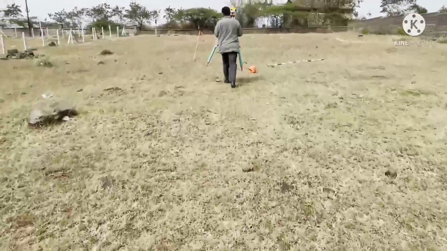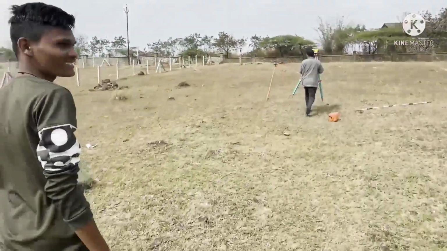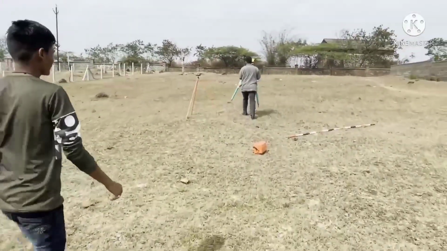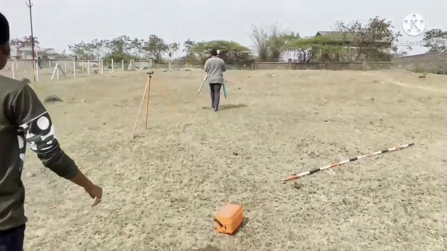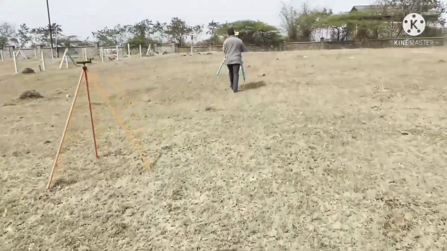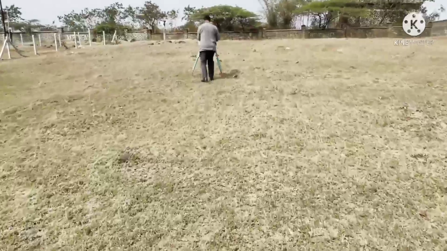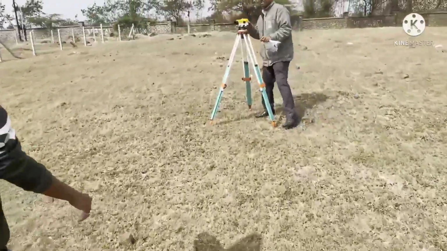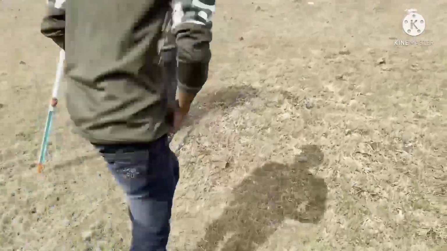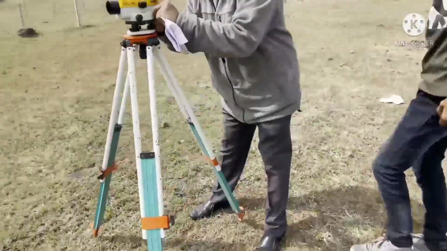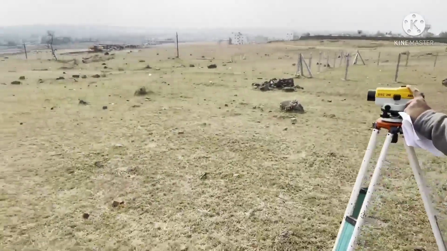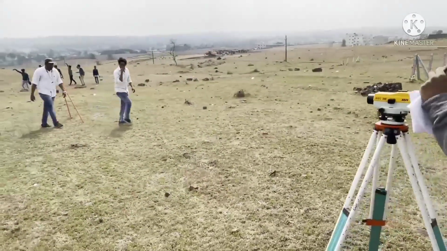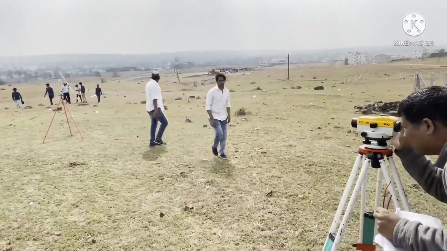Why? Because we are going to take the reading of the same position. From the previous station we took the reading of that foresight, and right now after shifting the instrument and doing all the temporary adjustments, I am going to take the staff reading, that will be the backsight of the same staff station.